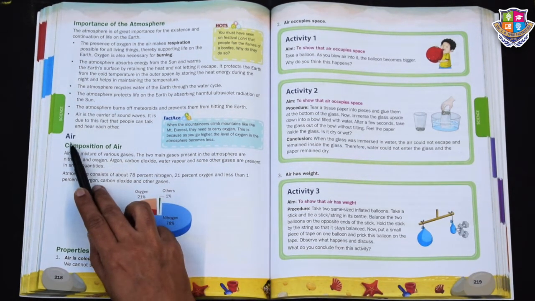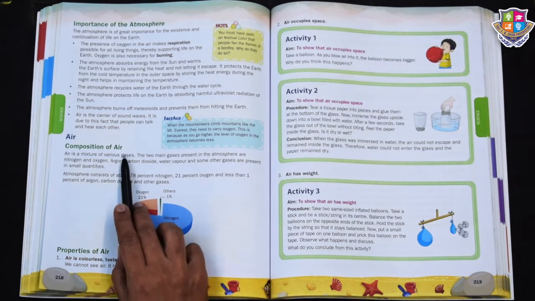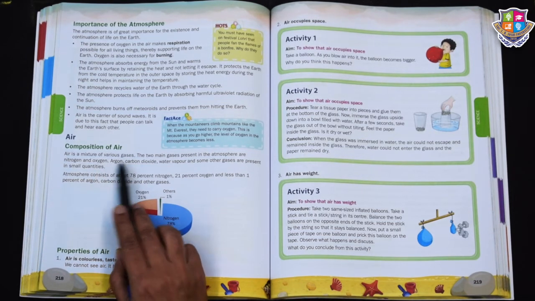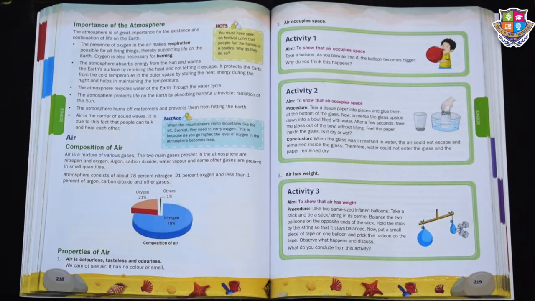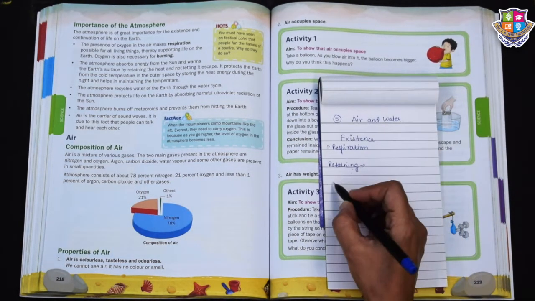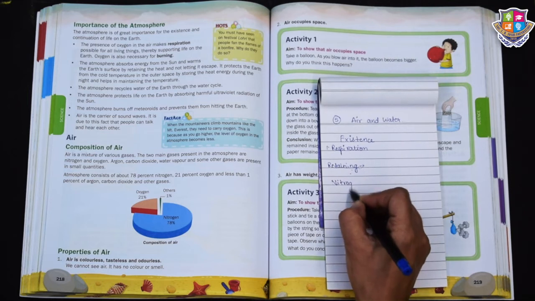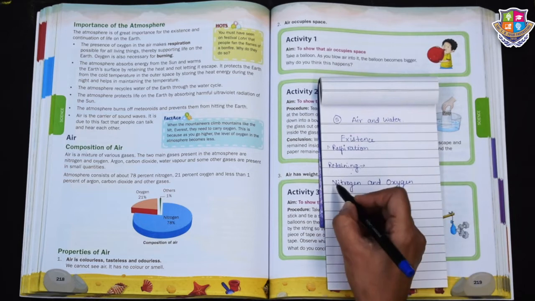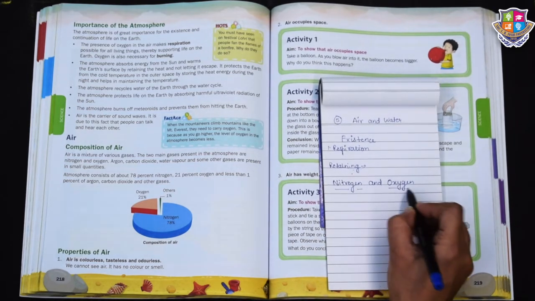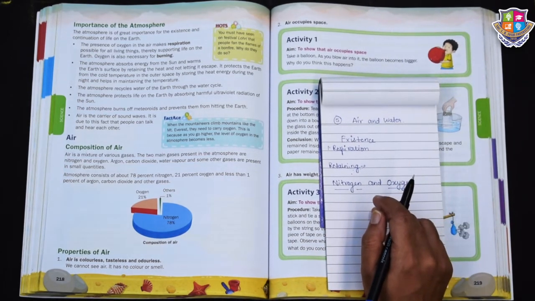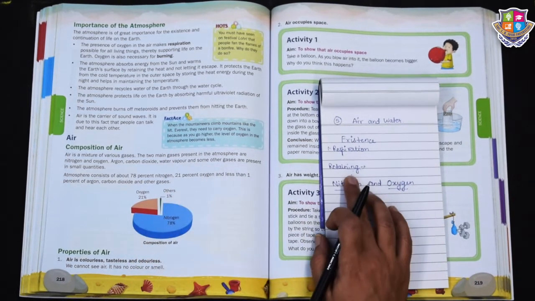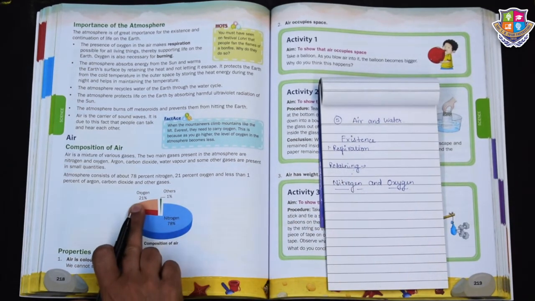Now the next part of the chapter is the composition of air. So you must know, children, what is exactly there in our air. Air is made up of a mixture of various gases. Okay, and two important gases are nitrogen and oxygen, isn't it, children? Nitrogen and oxygen, these two gases are very much important for us, and this concludes the two main gases. Okay, the two main portions.